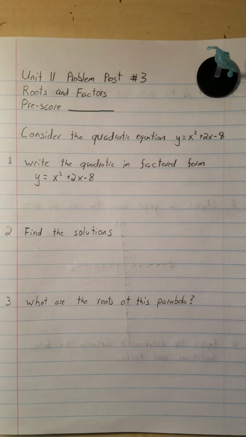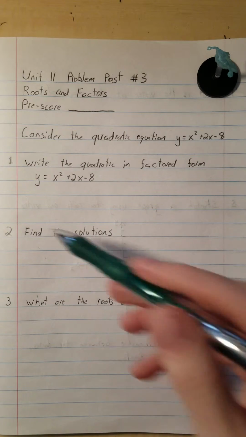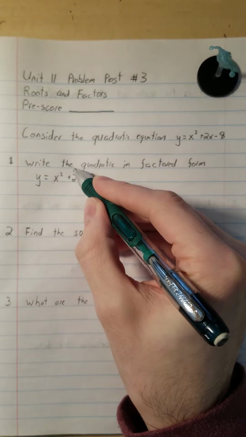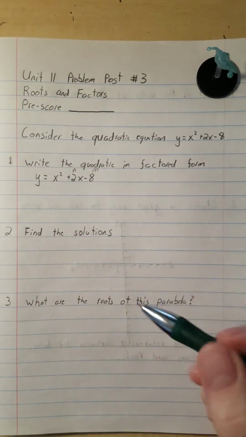Okay, so let's consider the quadratic equation x squared plus 2x minus 8. We want to write this quadratic in factored form. So we notice this is a trinomial. Our a term is 1. We're going to use the add multiply method to factor. We want to see what adds to 2 and multiplies to 8.